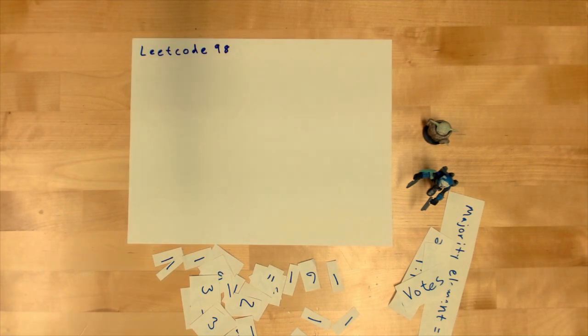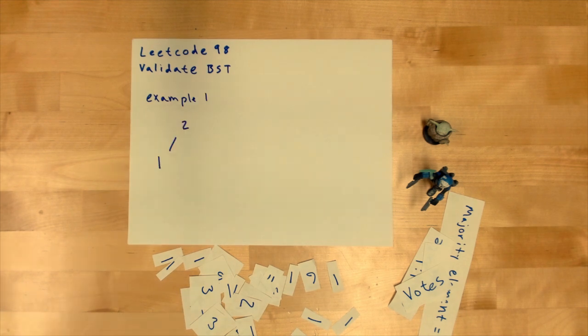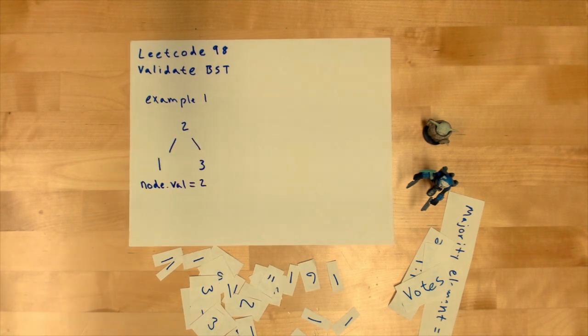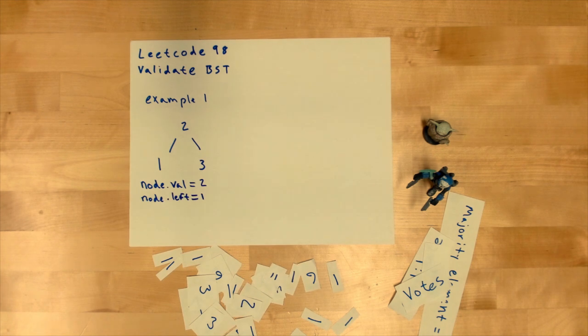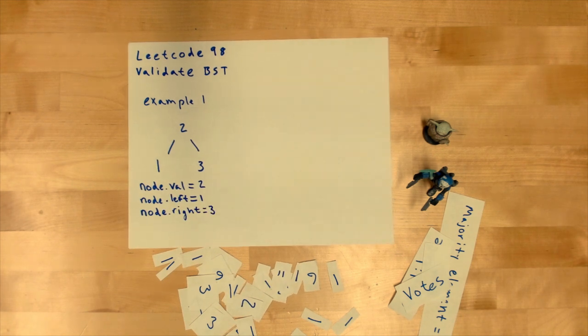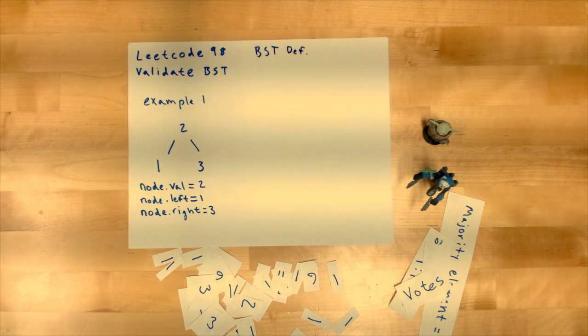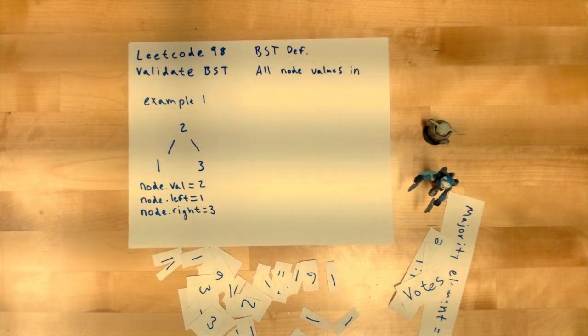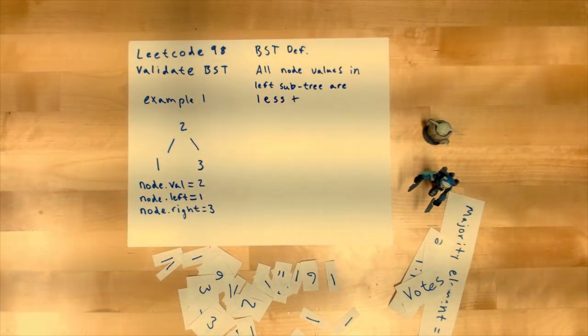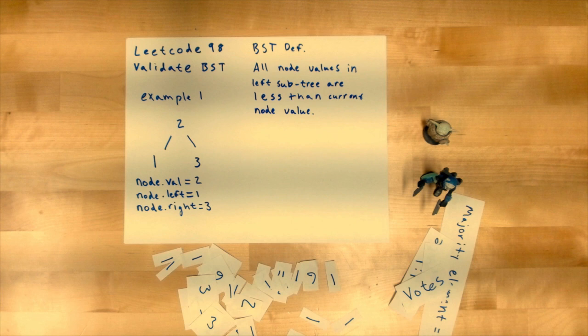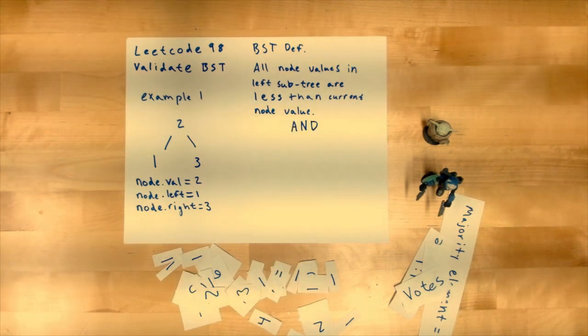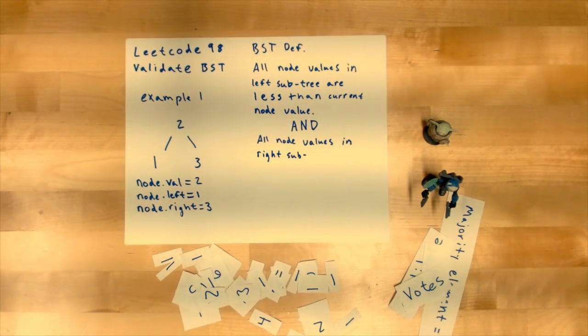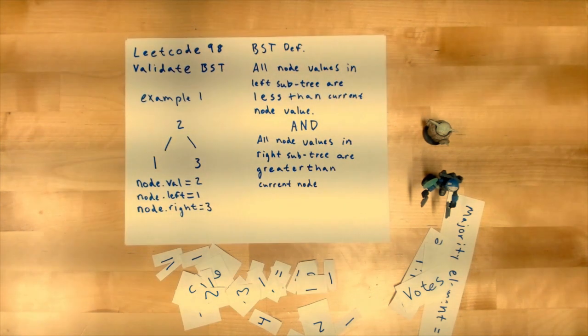Today we'll be covering Leetcode 98, validate binary search tree. Our first example has a node with value 2, node.left value of 1, and node.right value of 3. The definition of a binary search tree is a tree where all node values in the left subtree are less than the current node value, and all node values in the right subtree are greater than the current node value.